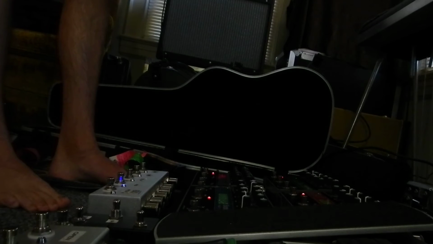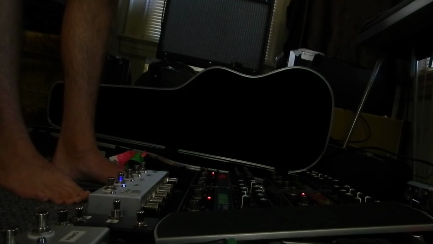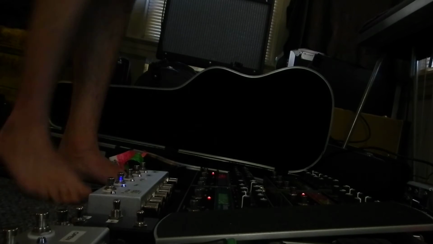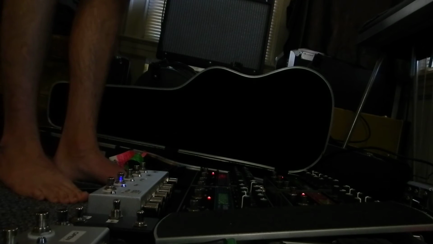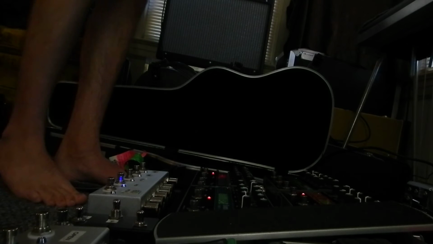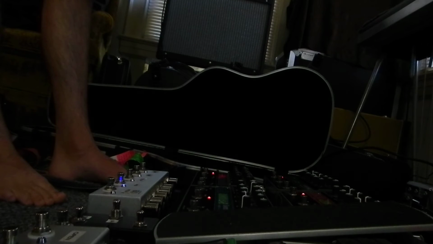Rotary sounds, I have a slow and then a fast. Rotary 1 is slow, and fast. Alright, bank 4, tremolo.